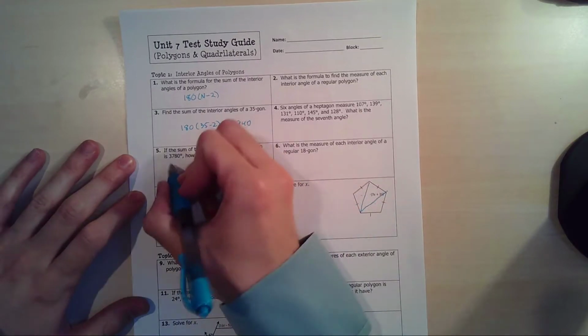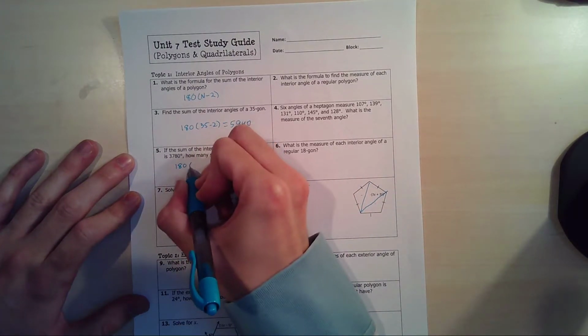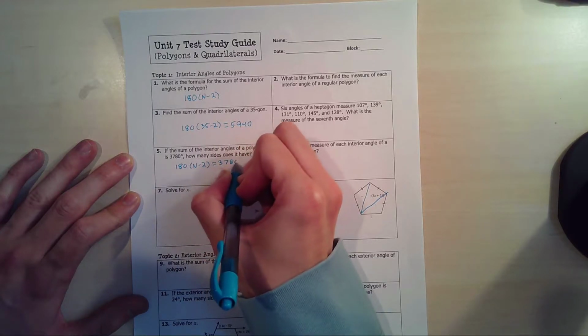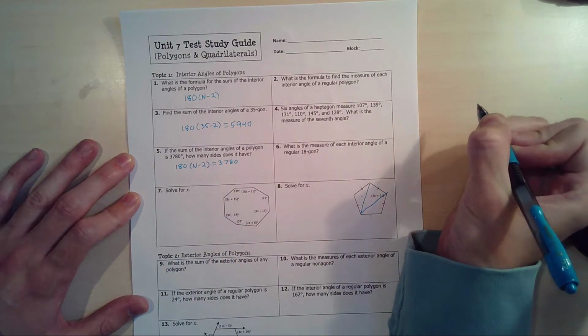Okay, number 5. If the sum of the interior angles of a polygon is 3,780, how many sides does it have? Well, here you just got to set up the equation and solve for it. So 180 multiplied by n minus 2 equals 3,780. Now, there are two ways to solve this.